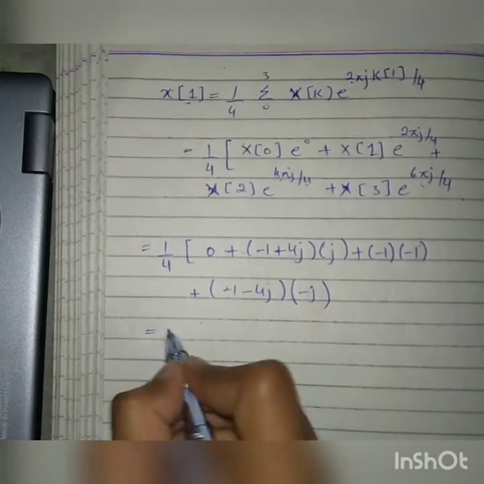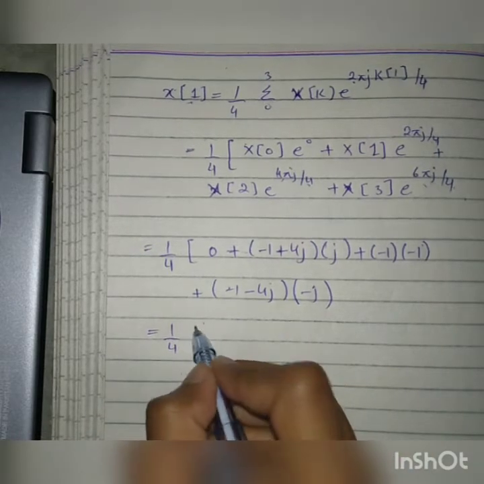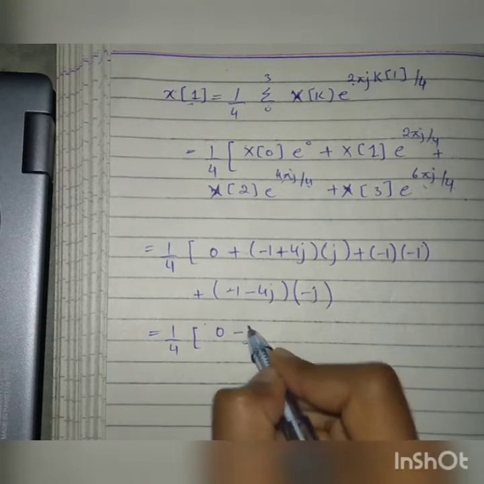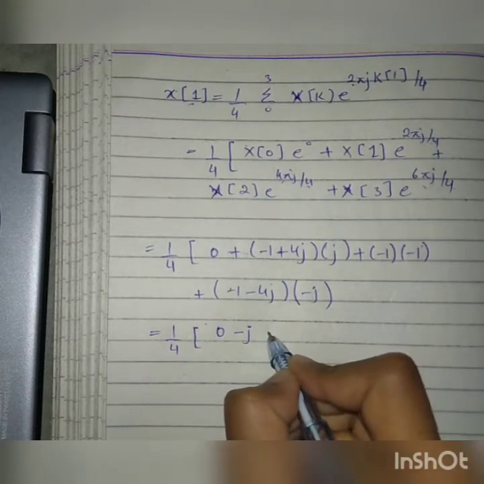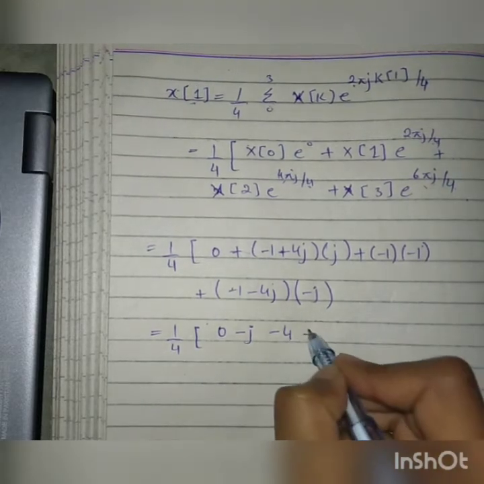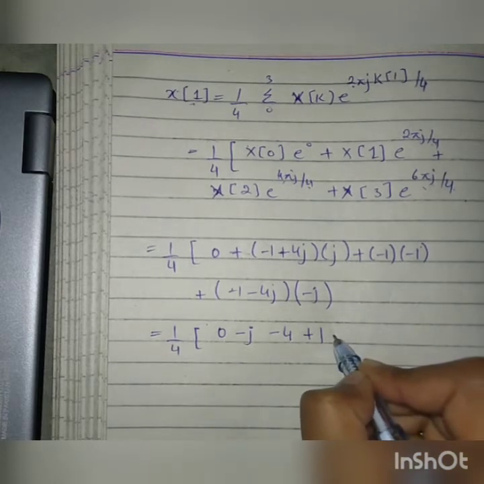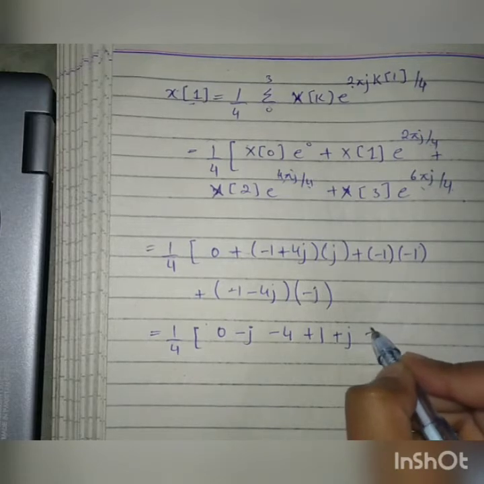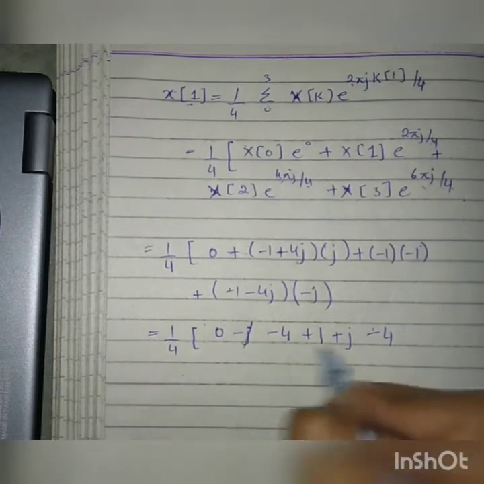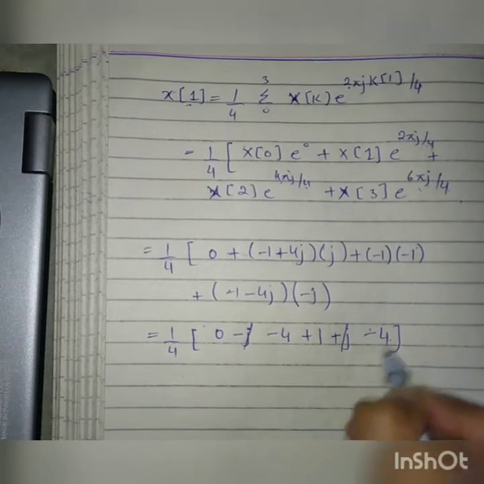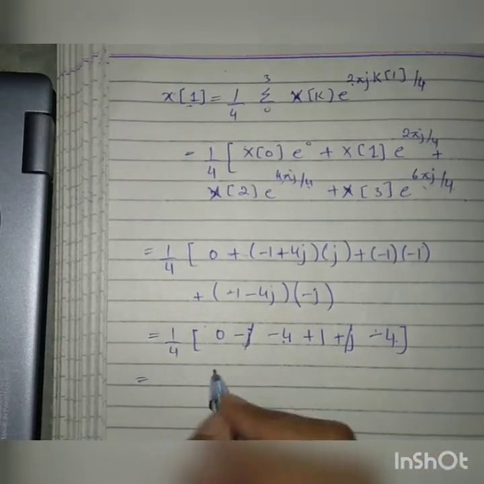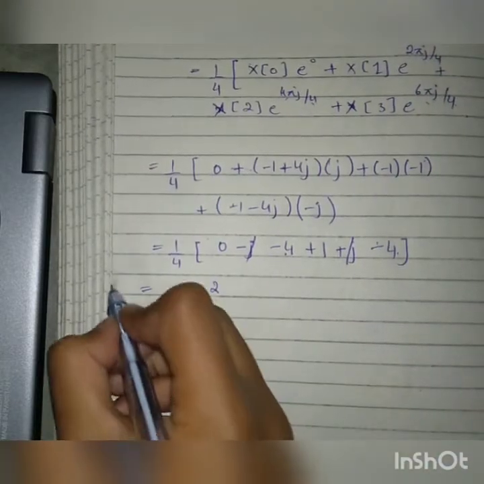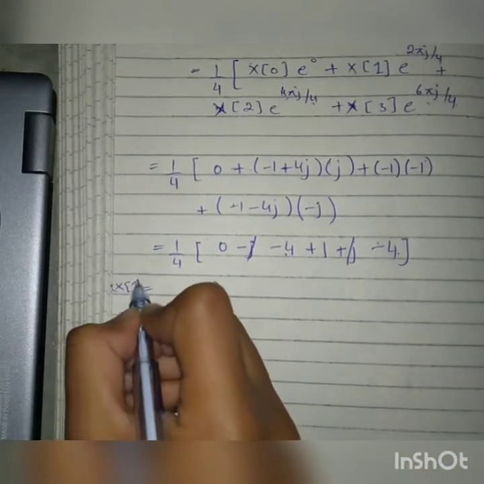So we'll have 1 by 4, 0 minus j, minus 4 plus 1 plus j minus 4. So this will be cut off. Minus 4 is minus 8, minus 8 divided by 4 is minus 2. This is x of 1.